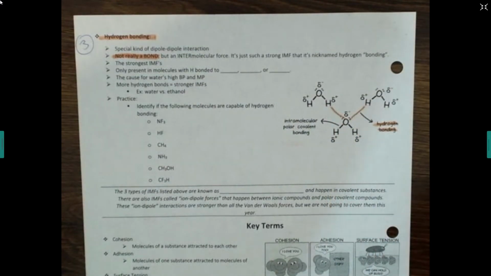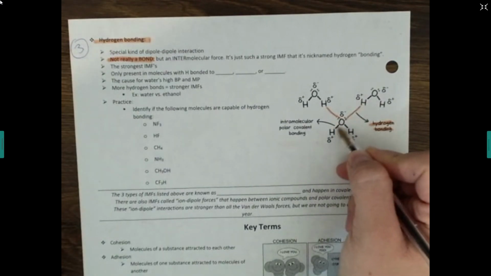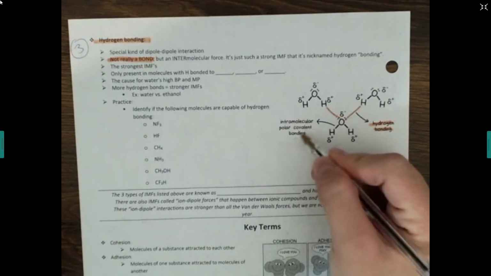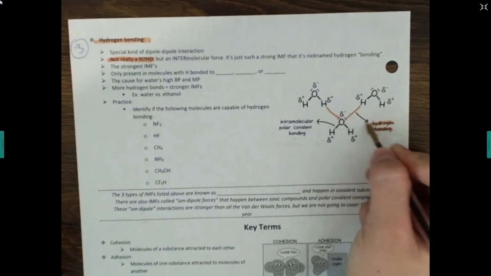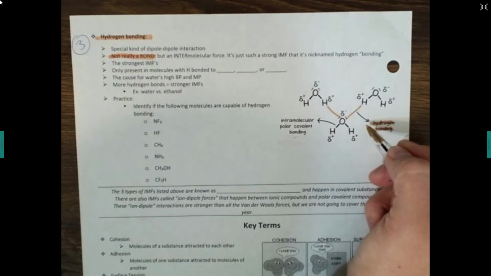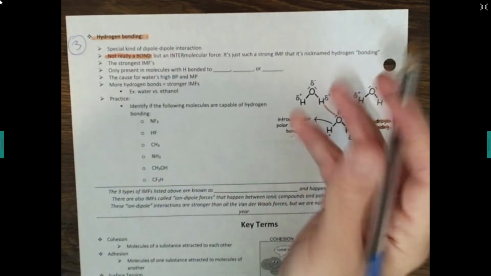Okay, this is not hydrogen bonding. This is just a bond. This is just a polar covalent bond, okay? This is the hydrogen bonding. Okay, this is the hydrogen bonding, and it's just such a strong intermolecular force that they nicknamed it hydrogen bonding, but it's not actually a bond.